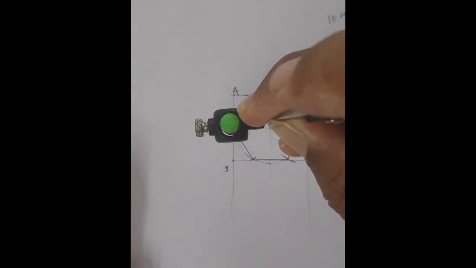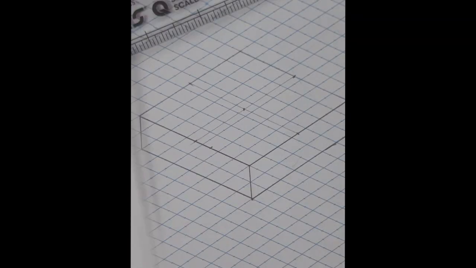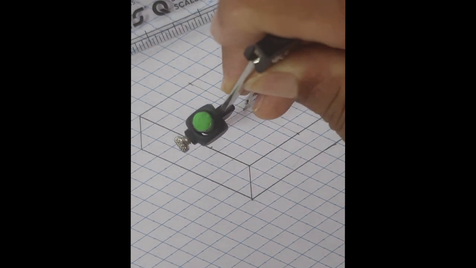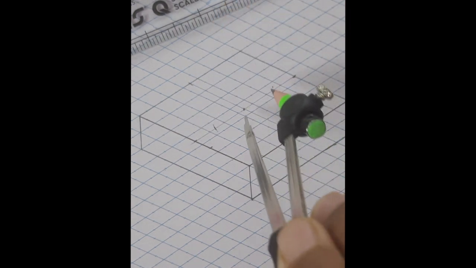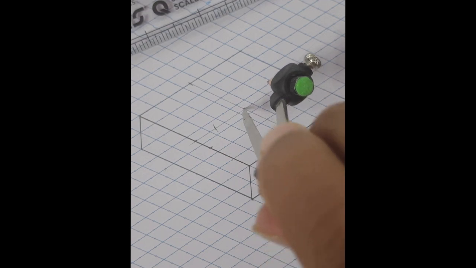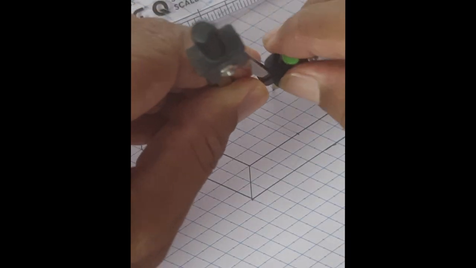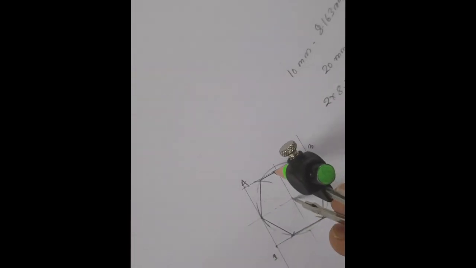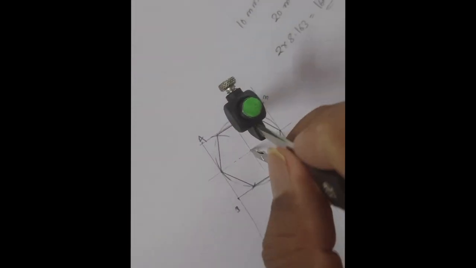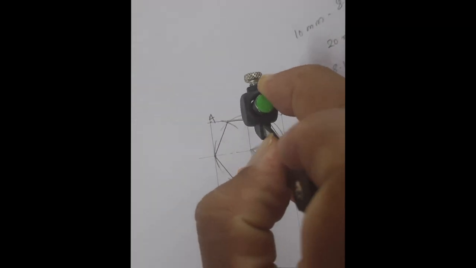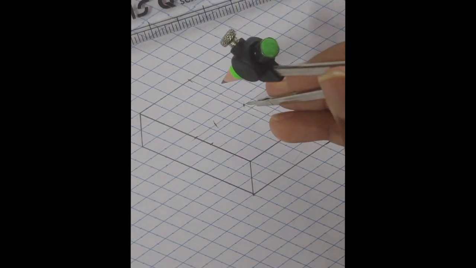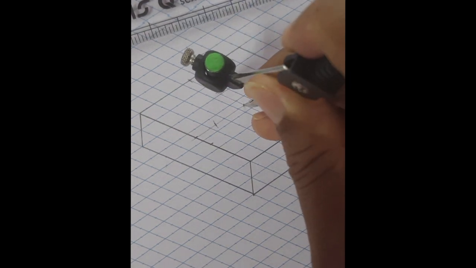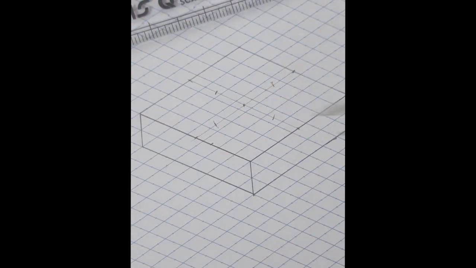Now this corner is equal to the radius. What I'll do, we'll keep the center point here. I'll mark one corner point and I'll mark another corner point. Now you measure the distance. So from this hexagon, measure this much distance. On the horizontal line, you just mark over here. Here also on the right side, you just mark over here.